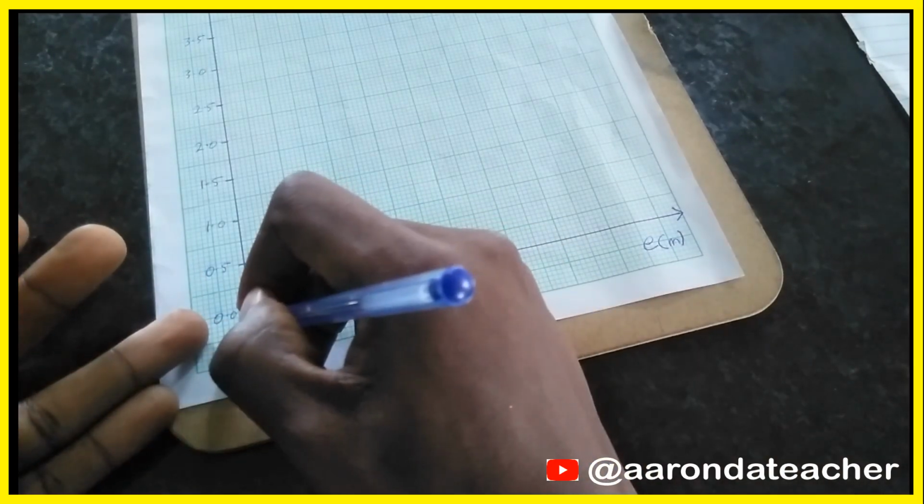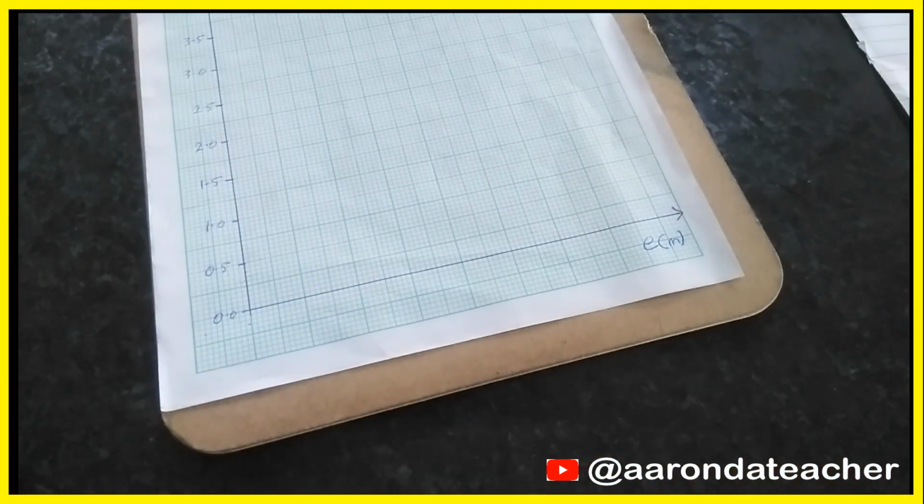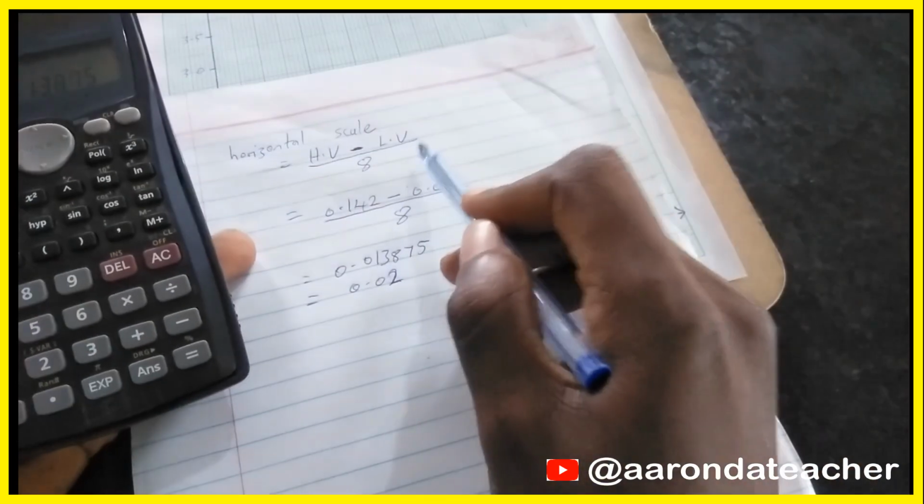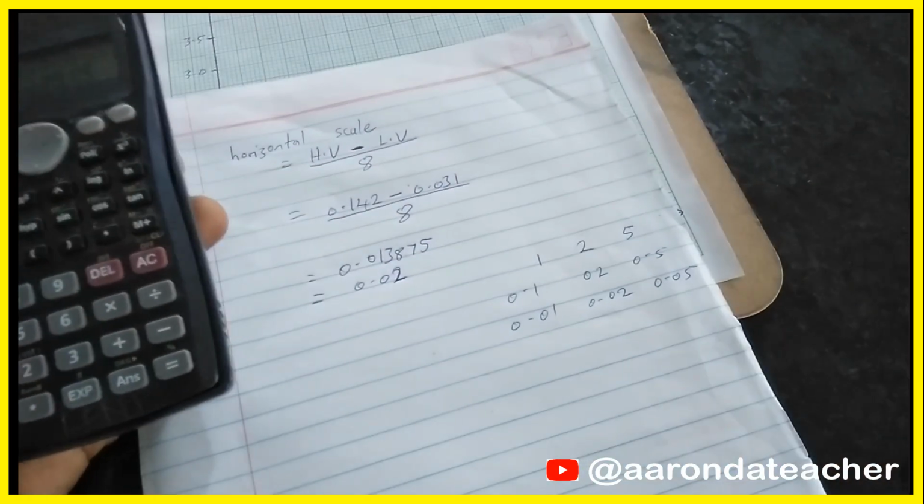Or I can choose to begin at 0.02, since my lowest value is 0.031, meaning my 0.02 will be less.